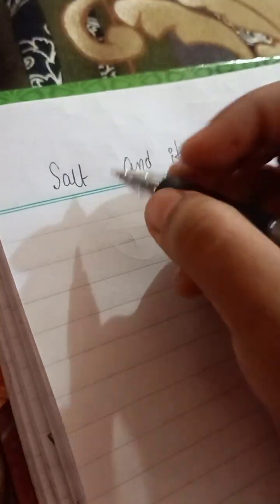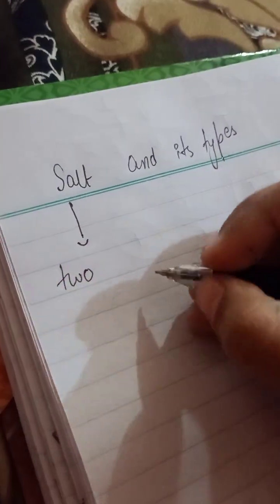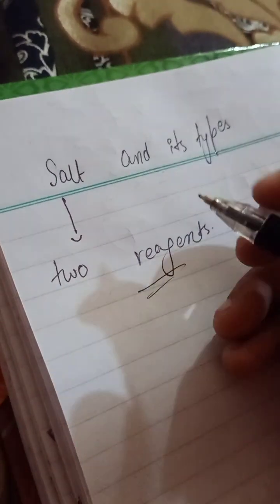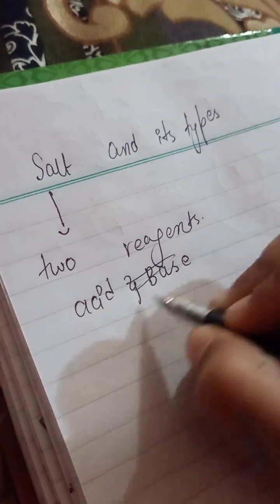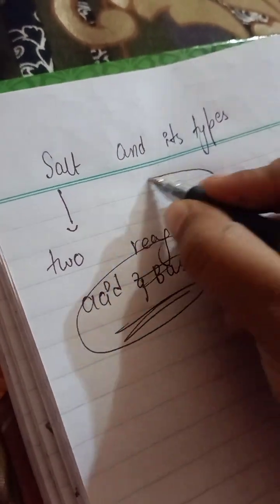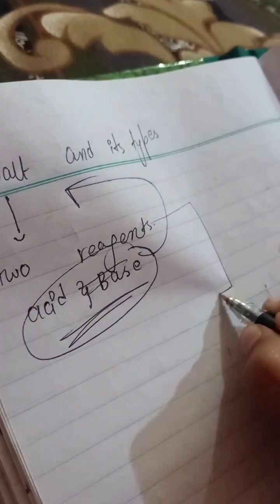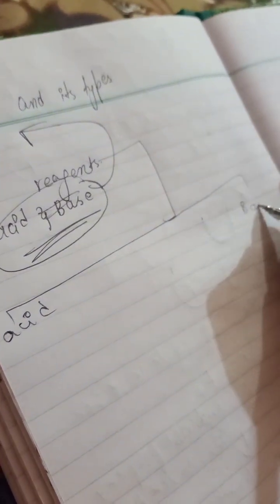So the next video we are having, that is the topic we are having, that is salt and its type. What is salt? Salt is basically the product of two reagents or reaction. When both reagents, acid and base, combine together, they make a salt. So the two reagents are what? Acid and base.